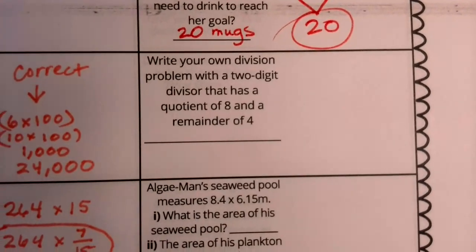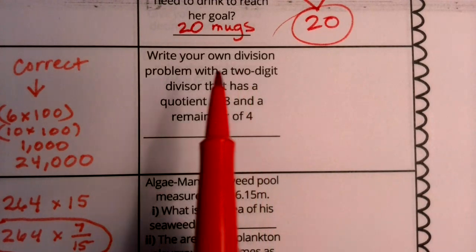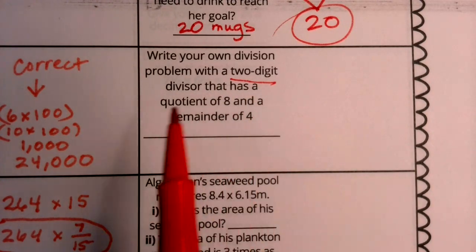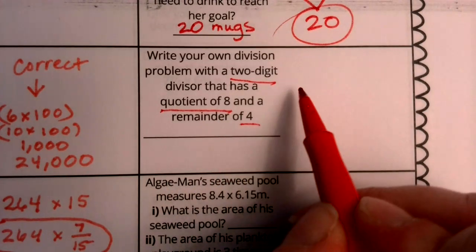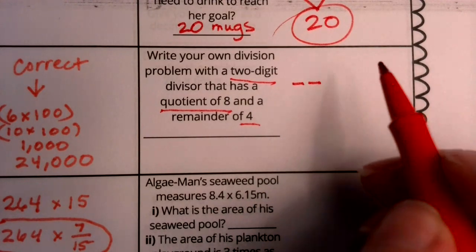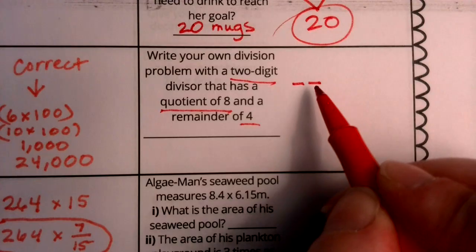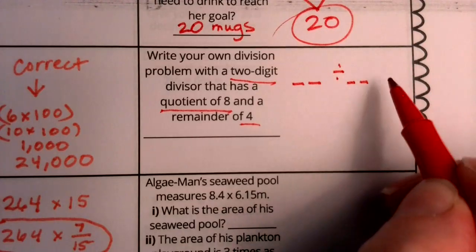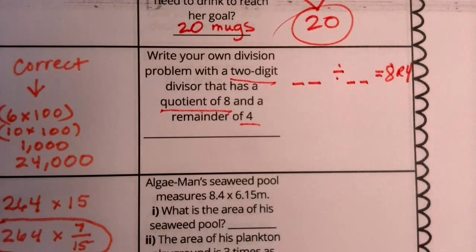Okay, now we're going to move on to a create your own division problem. This says that we need to create a division problem with a 2-digit divisor. Another qualifier is that it has to have a quotient of 8 and a remainder of 4. So I need to be able to say that this dividend, right? Actually, that is the dividend, okay? So that's my dividend. It could be 2 digits, it could be 3. And that divided by a 2-digit divisor needs to equal 8, quotient of 8, and remainder of 4.